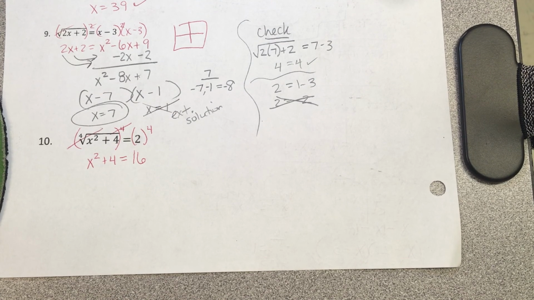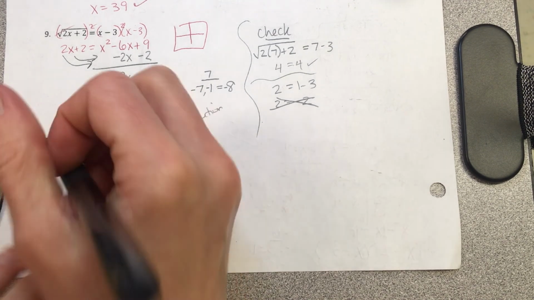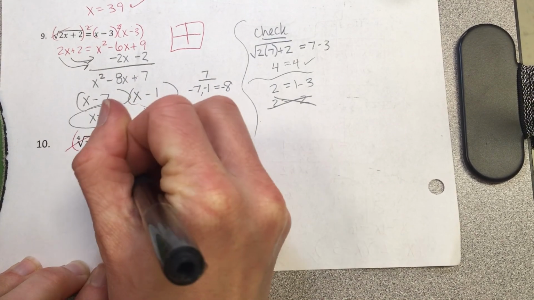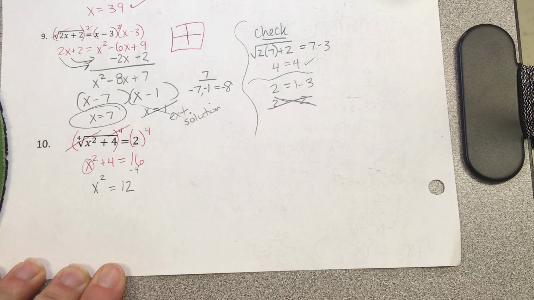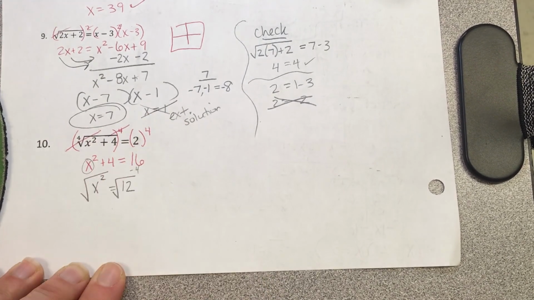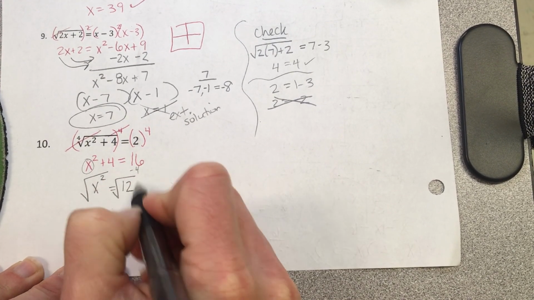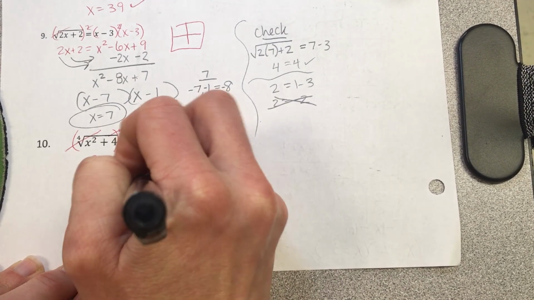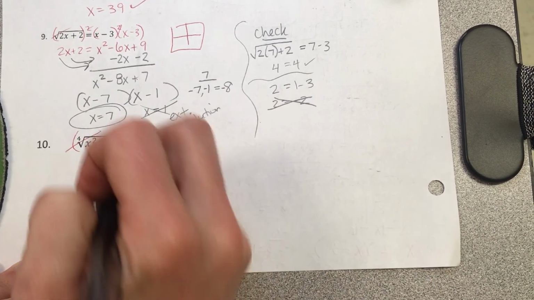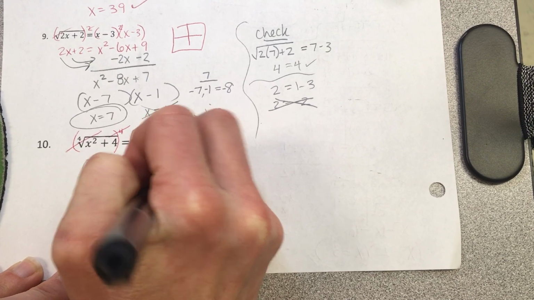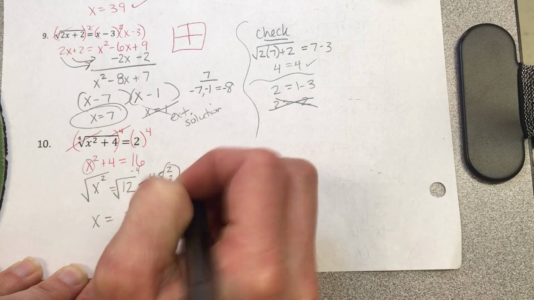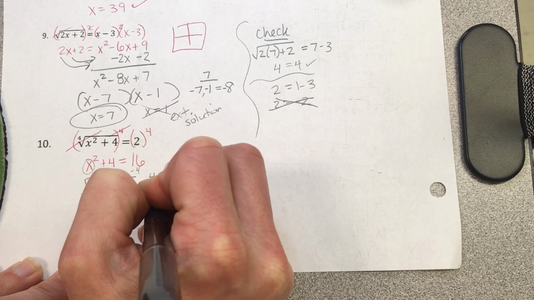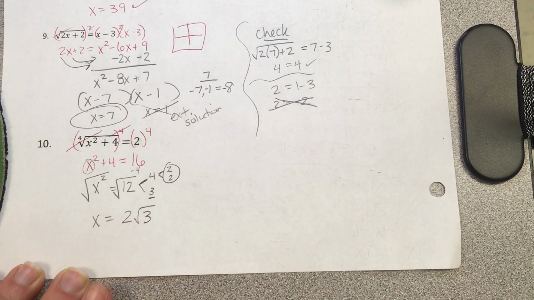All right, how many x's are on this one? Just 1. You can get it by itself. So minus 4, which gives you 12. And then what do you do to both sides? Square root it. Okay? Is 12 perfect? Break it down. 12 breaks down to 4 and 3, and 4 breaks down to 2 and 2. So it's going to be 2 goes on the outside and 3 goes on the inside.